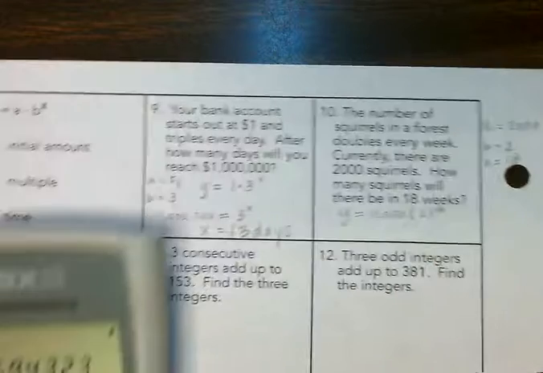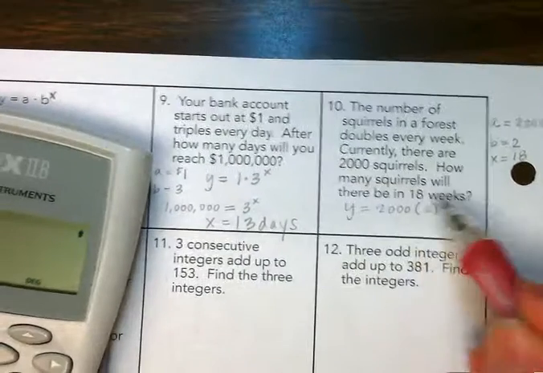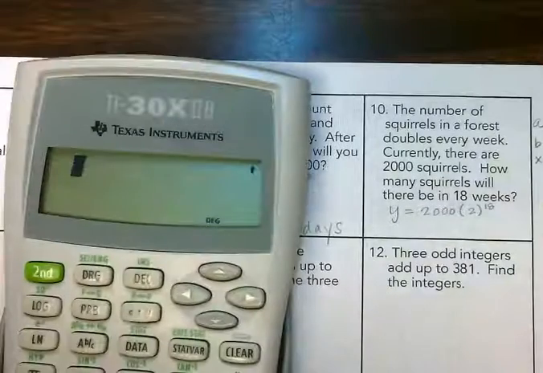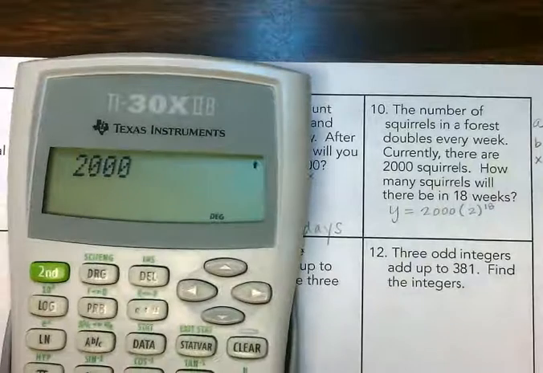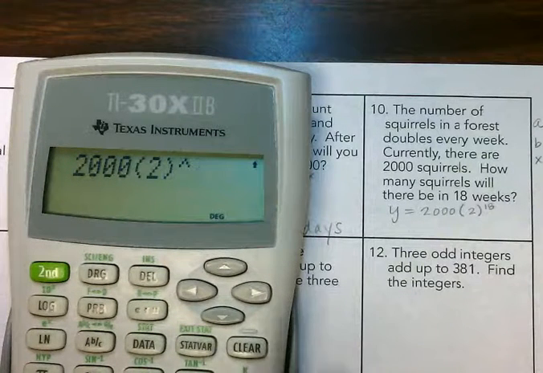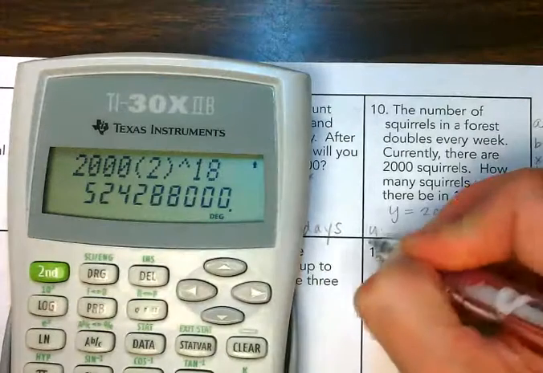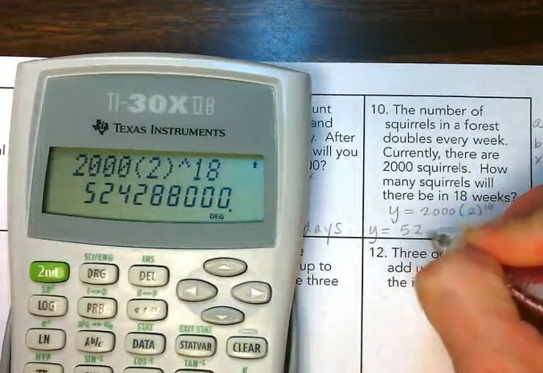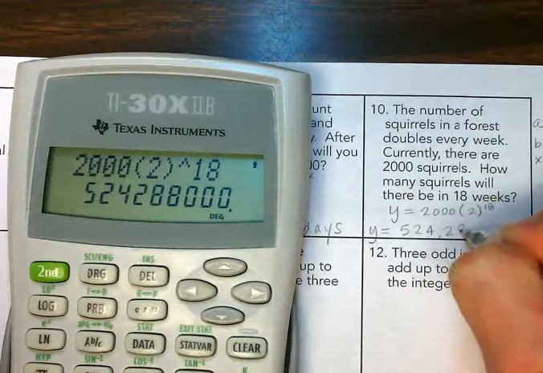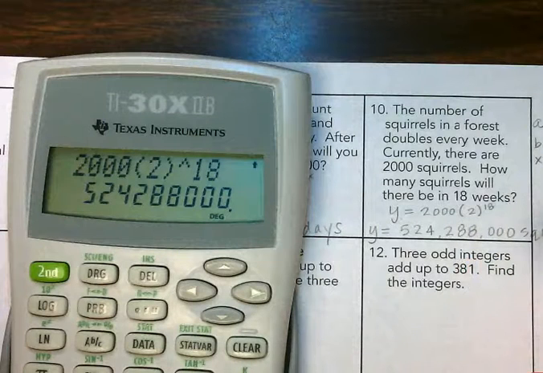So then you can go to your calculator to figure out this one. And this one is not a guess and check because we have everything we need, the variable is on the left. So we need to do 2,000 parentheses 2 to the 18th. Okay, looks like 524,288,000 squirrels. And that is a lot of squirrels.